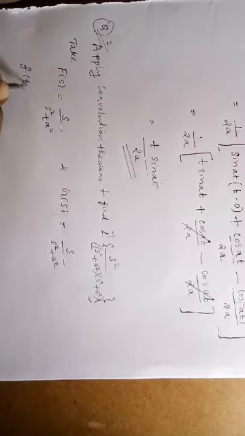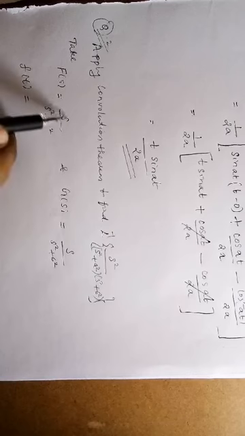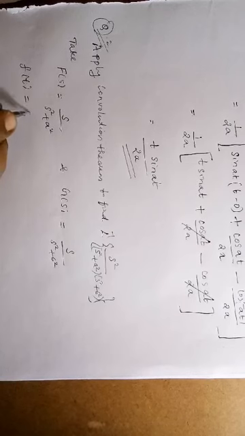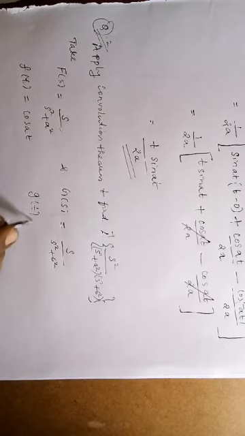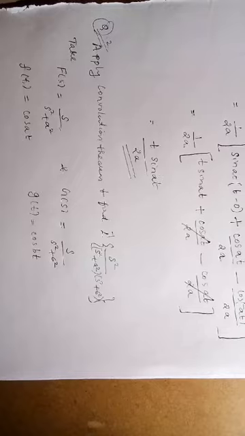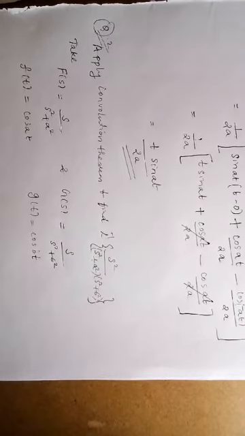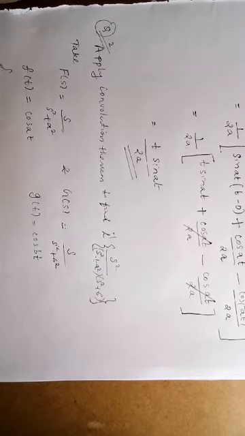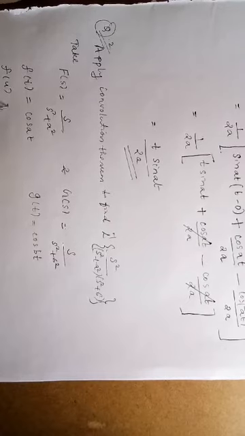So, inverse of f of s. What is the inverse of s by s square plus a square? Yes, cos at. Now, we write the inverse of s by s square plus b square. This is also cos bt. Then, the next step is we have to write this f of t as f of u. So f of u is cos au.